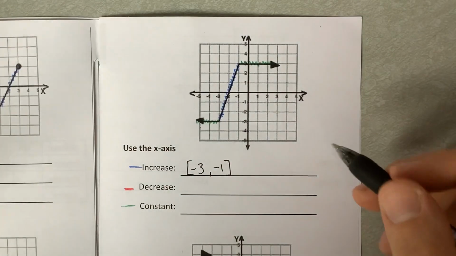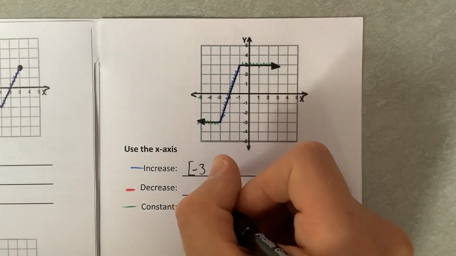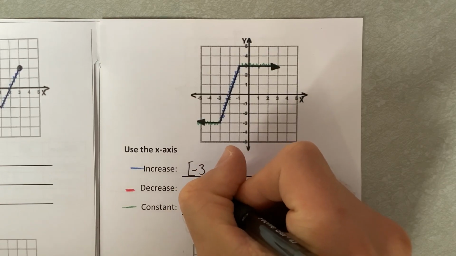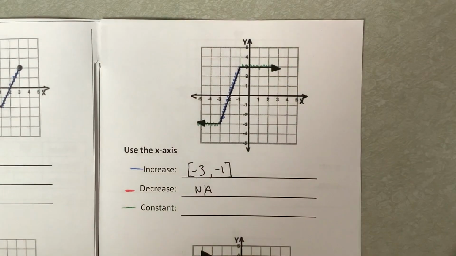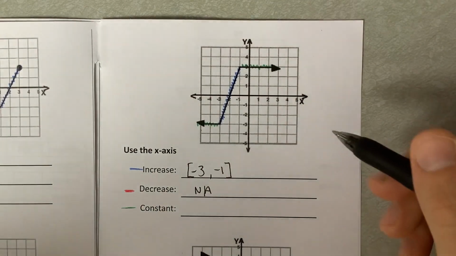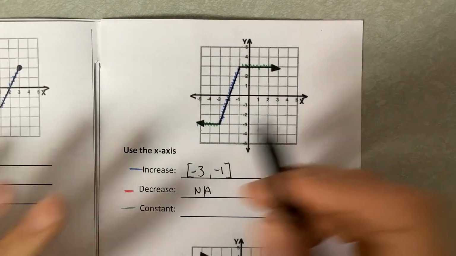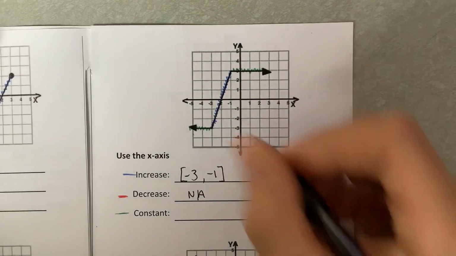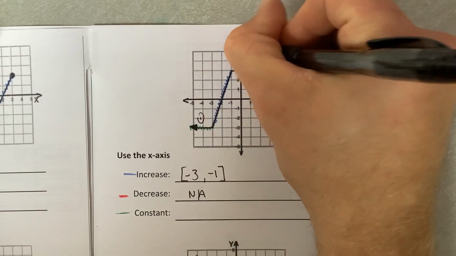We already said there's no spots in this graph where it's going downward from left to right, so there is no answer for decrease in this problem. Now for constant, we're gonna have 2 answers here. We're gonna have 2 parts of the line where it's constant, so we're gonna have 2 answers. Let's tackle this one first, then we'll do this portion second.